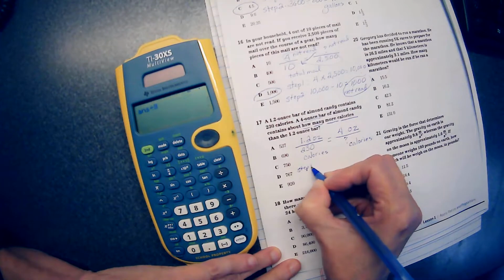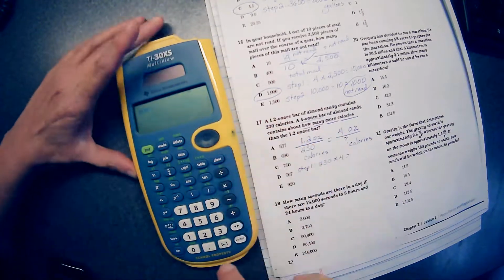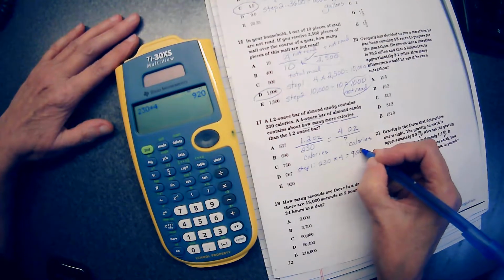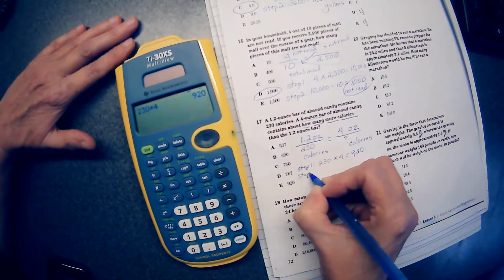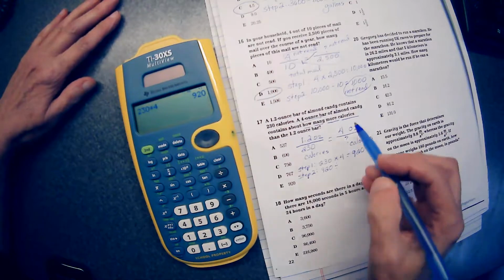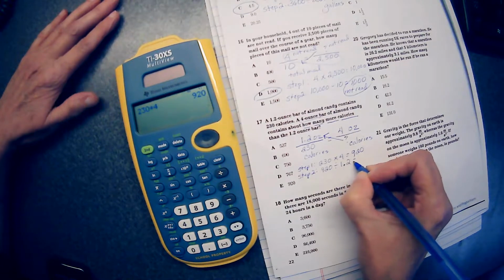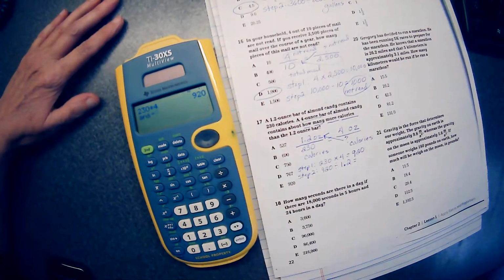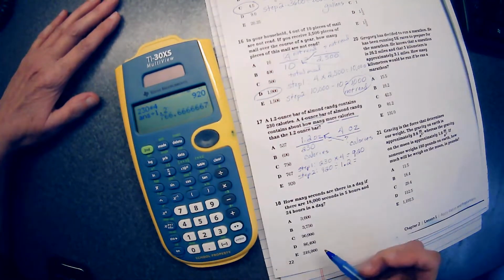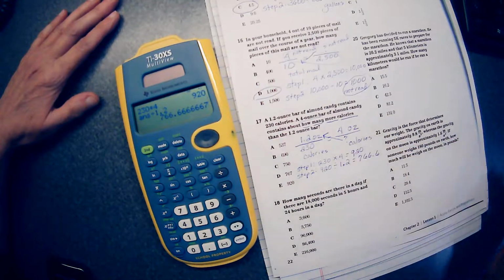Step 1, 230 times 4, we get 920. Step 2, take 920 and divide it by the number that is catty-corner to your question mark, which is 1.2. 920 divided by 1, here's your decimal, 2, enter. Okay, we get 766.6, and on and on.